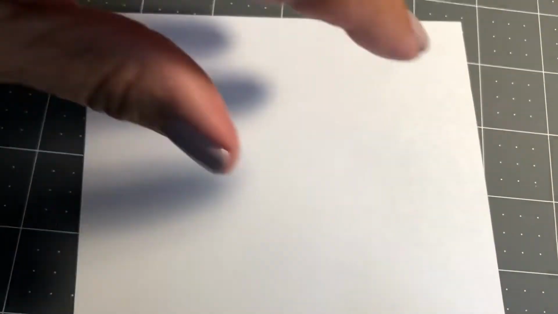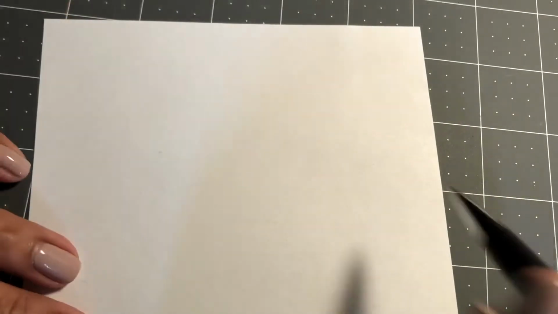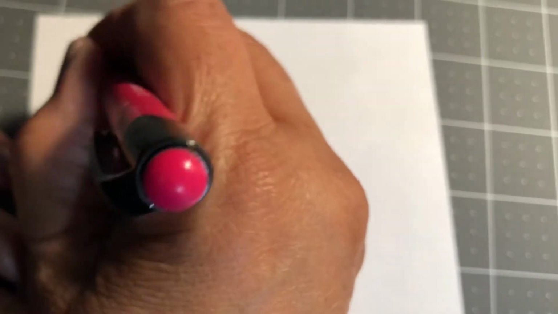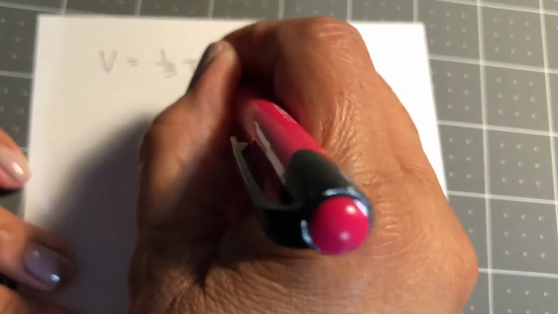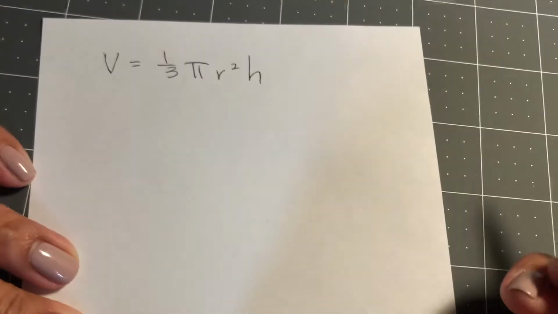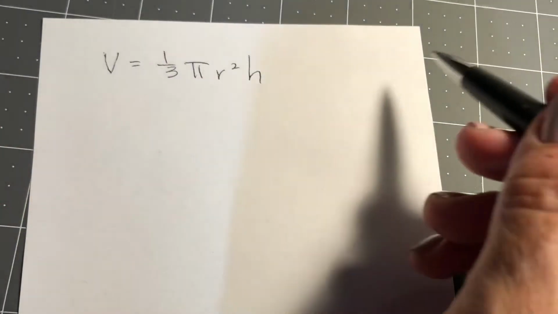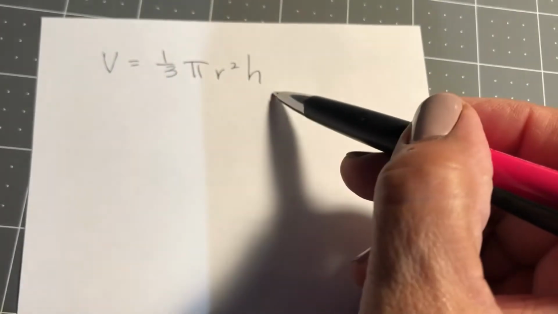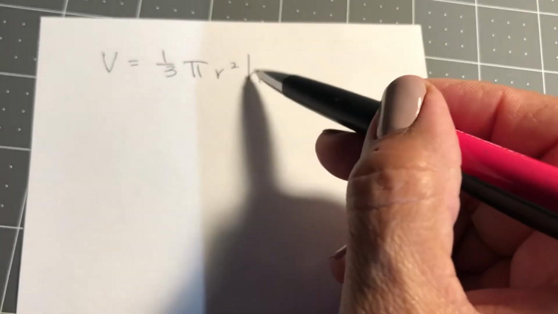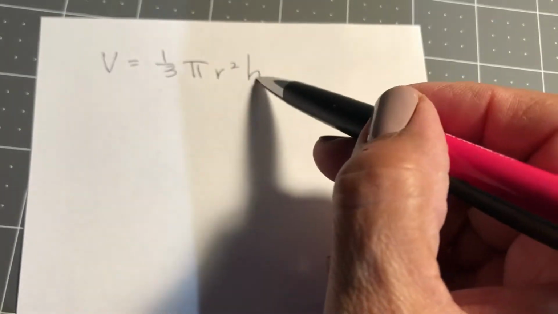So I have a little side note because I'm pretty sure it may come up. What happens is if you have your formula, volume equals 1/3 pi r squared times height, right? If you're looking for the height like we did, we're going to divide everything except for h, so that h is by itself, to both sides of the equation.